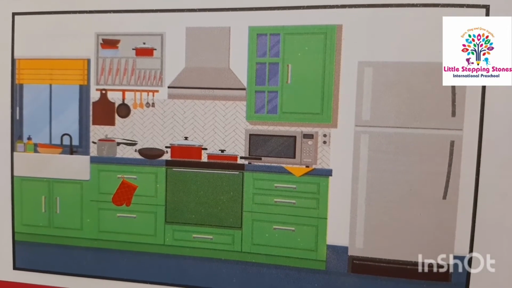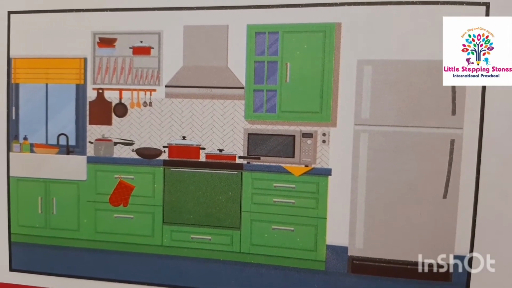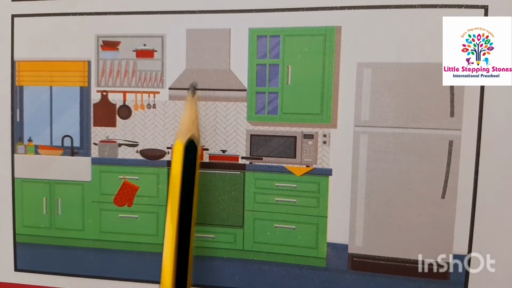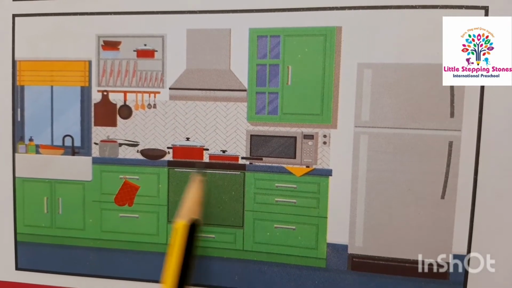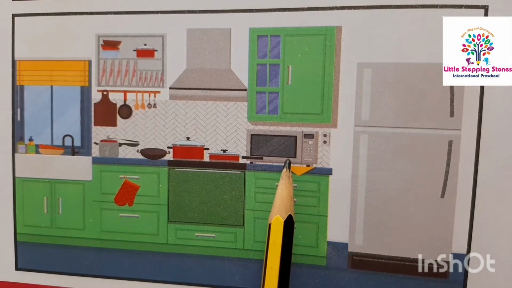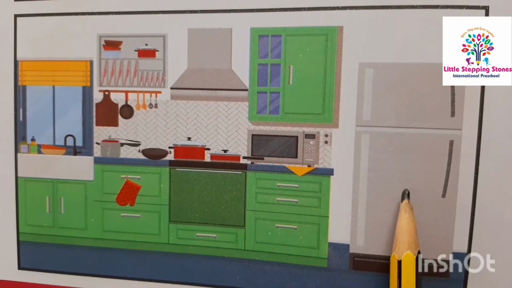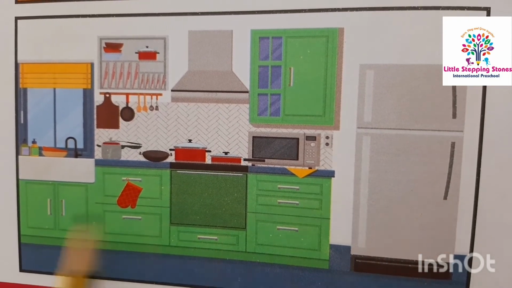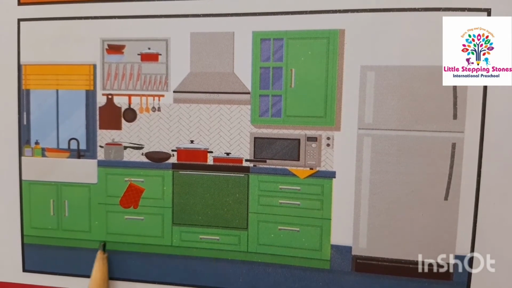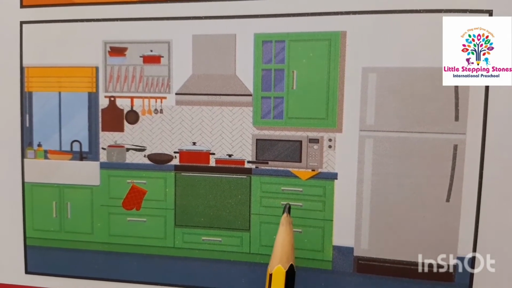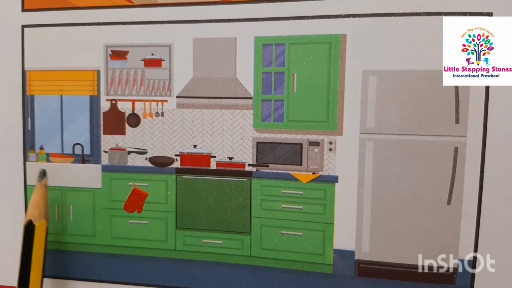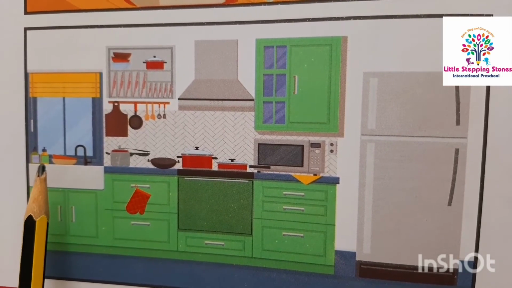Children, now let's see the things we see in a kitchen. Okay, chimney. This is a chimney. Then these are all pans. This one, microwave oven. This one, refrigerator. Then these are cupboards that we store things in. Then this is a wash basin.